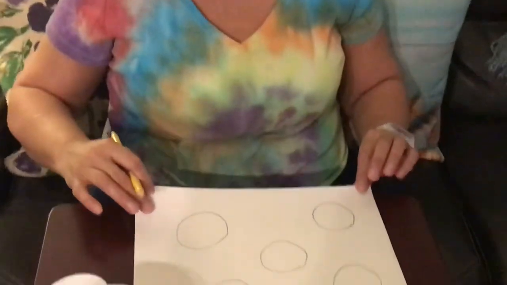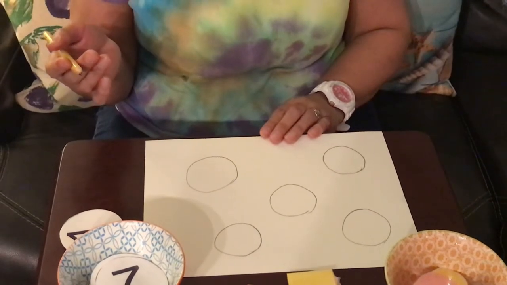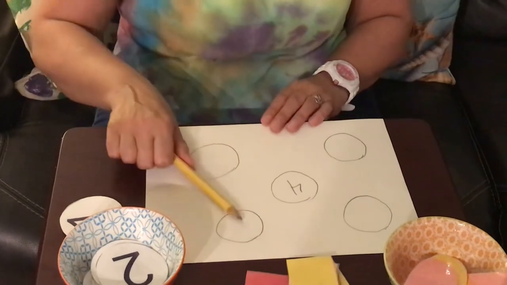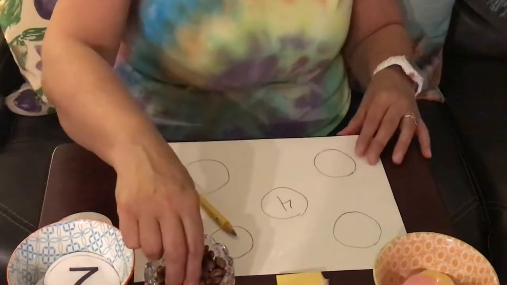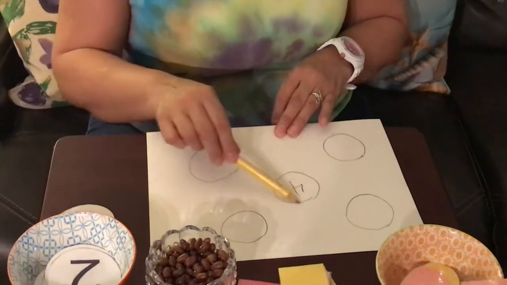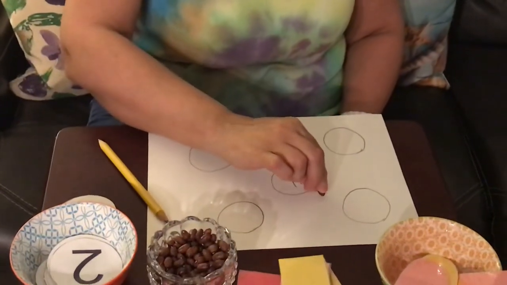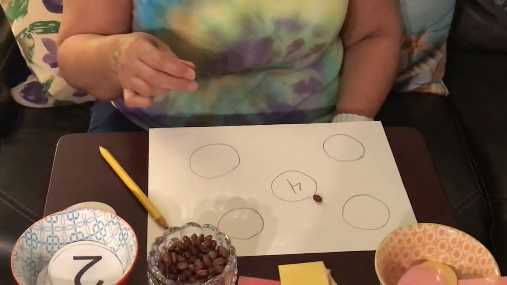And then what you could do is randomly, you could ask your child to write the number, or you could help your child write the number. Let's say I write the number 4 here. You could use anything to count. I'm going to use beans. So I have a circle or a petal or a flower with the number 4. Your child would take the beans and tell you how many petals they have now.